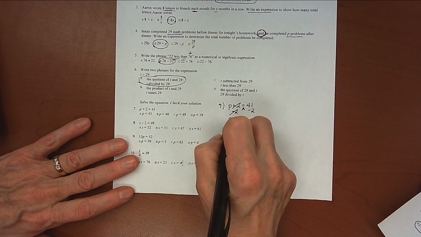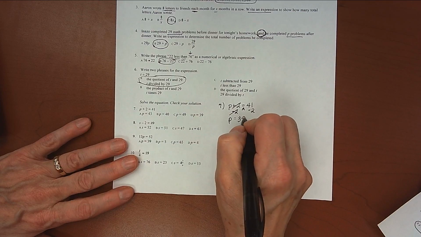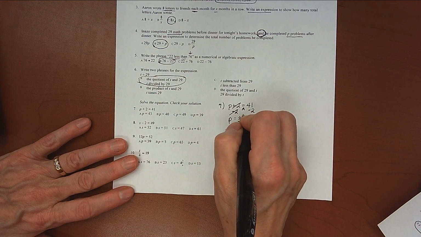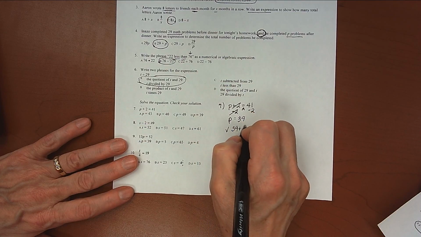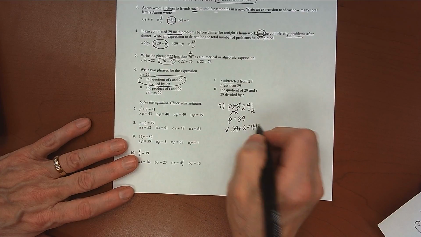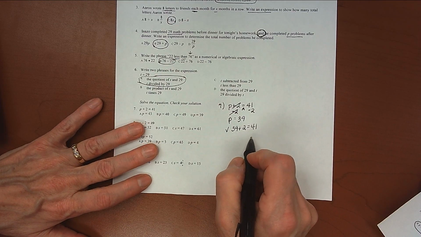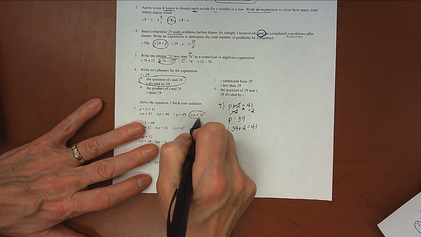We're left with p over here. 41 minus 2 is 39, and then it says to check. So we can check by taking our answer and putting it back in our original problem. So 39 plus 2 equals 41, and sure enough, 39 and 2 more is 41. So our answer over here should be 39. We're looking for 39, and that's D.